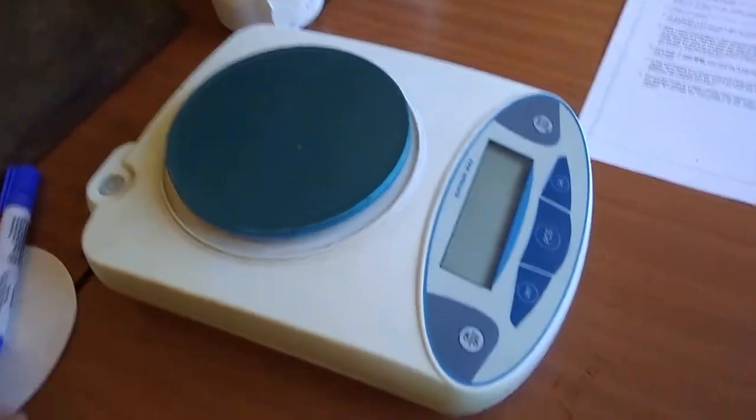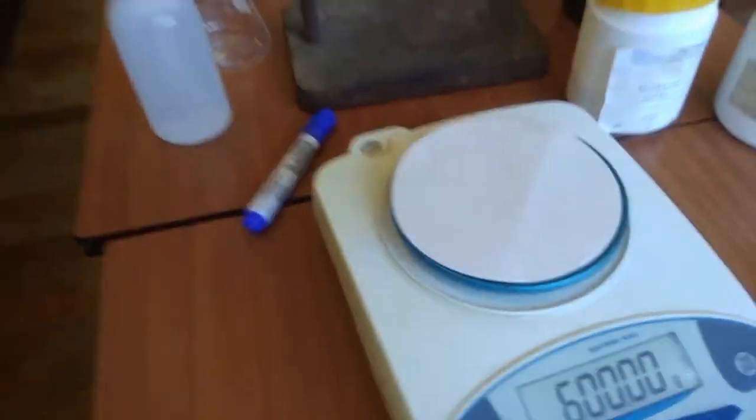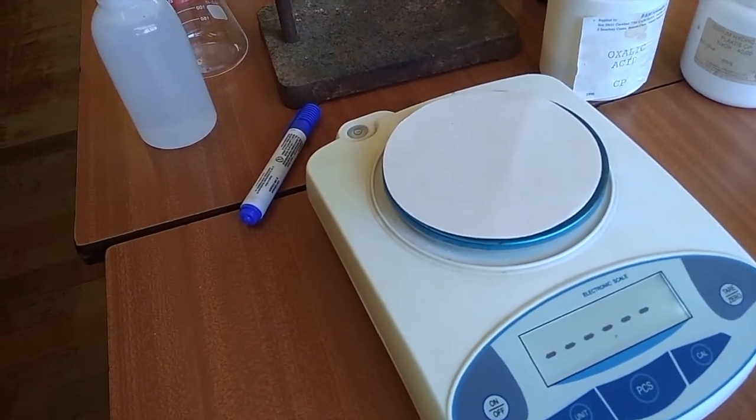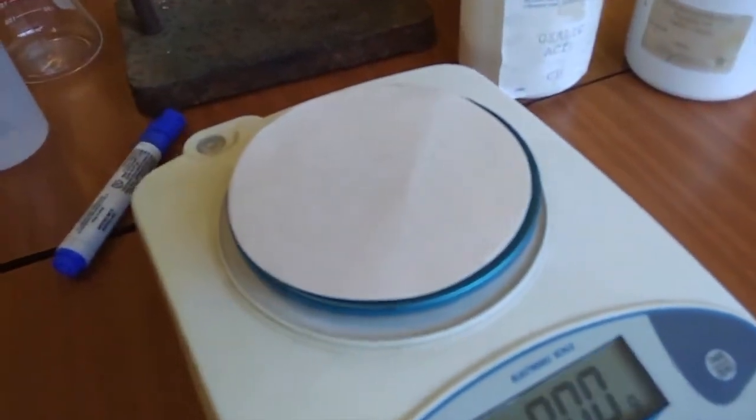So let's switch on our scale, but before we do that, let's put a piece of paper on it and switch it on. It's going to zero itself, and you'll see it comes to zero with a piece of filter paper on it. There it says zero. So we're going to take some oxalic acid. You'll see that it looks like sugar. We're going to make sure that it's crushed. We don't want chunks of it.